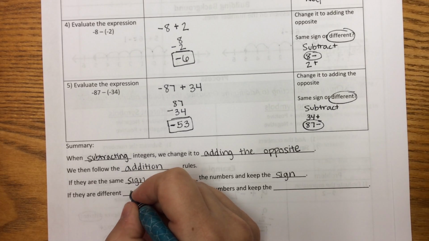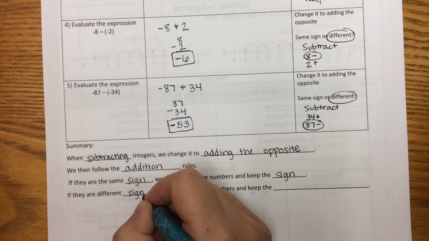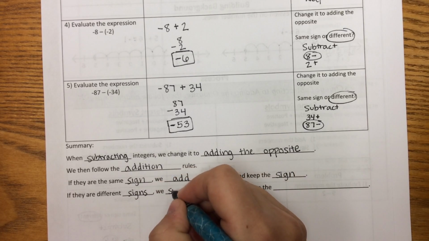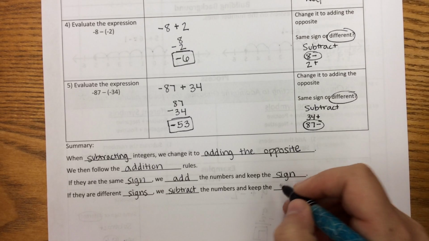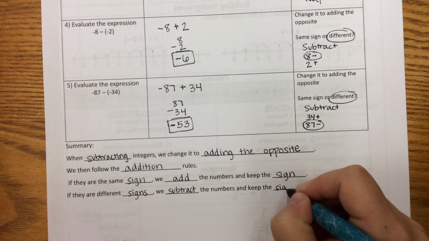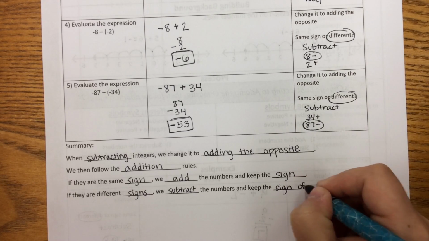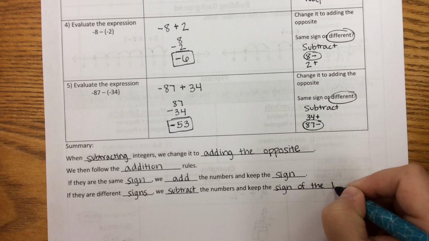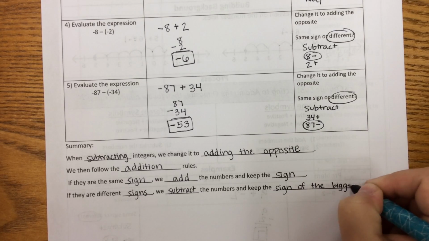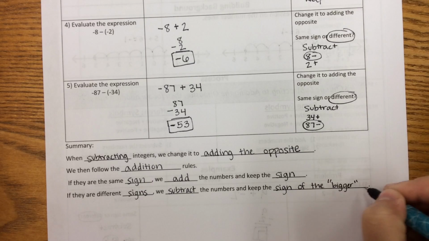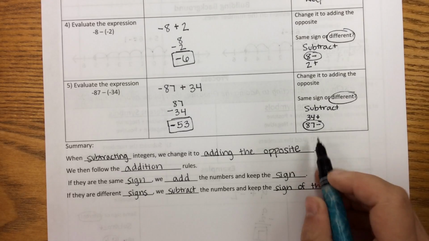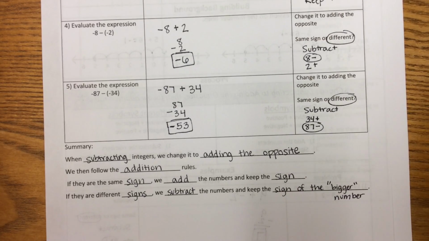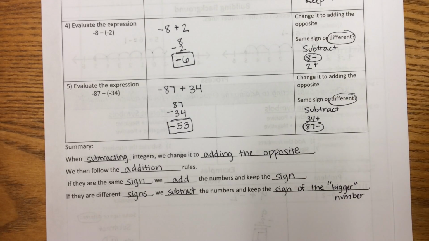If they're different signs, we subtract the numbers and keep the sign of the bigger number. But it's really not bigger because, like in this case here, -87 isn't bigger than 34, but because there's more negatives, we keep it. And that is it for 2-4.